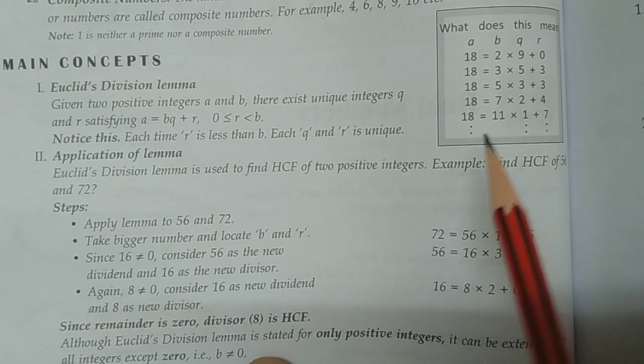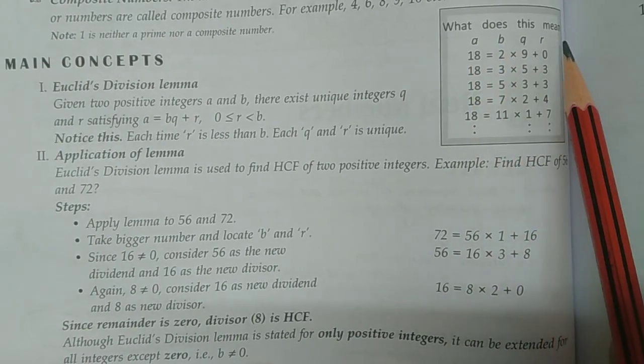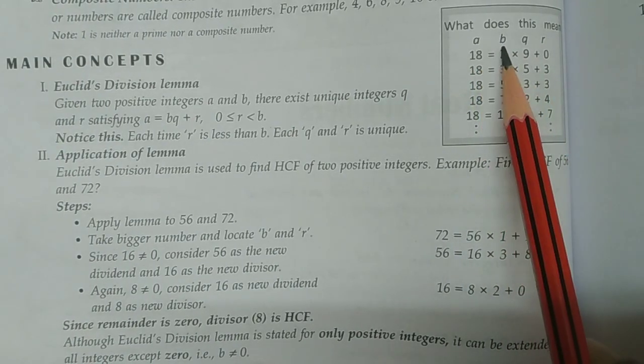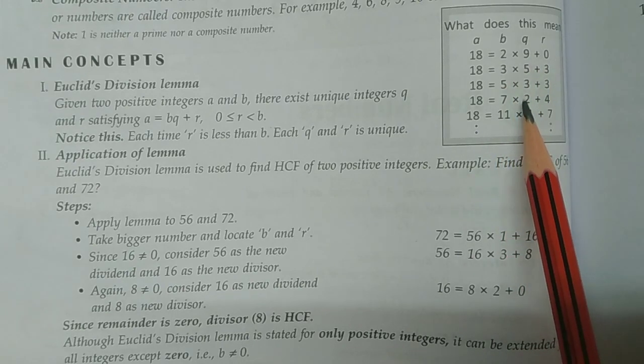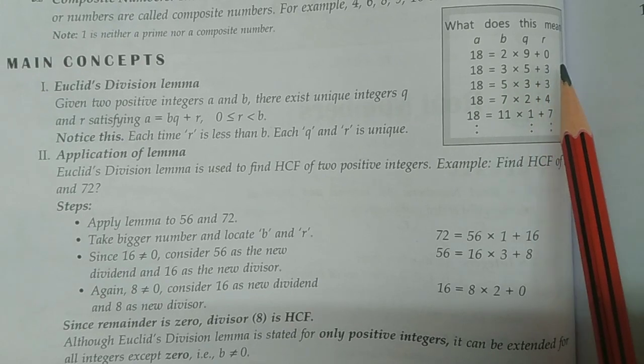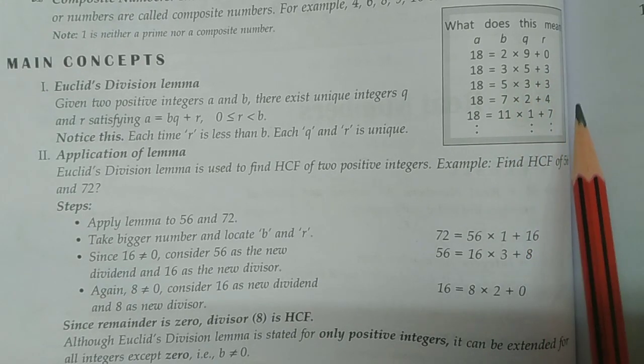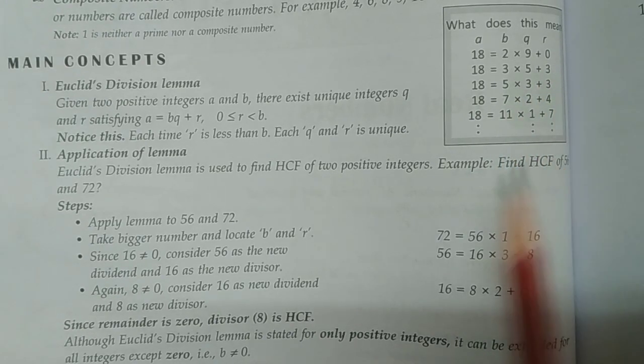Now, what does this mean? If it's given a, b, q, r, then a means for example 18, b means 2, multiplied by q, plus r, and these things are all given here. Everything you can understand from here.